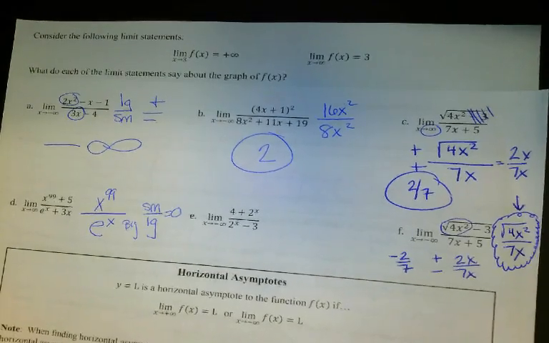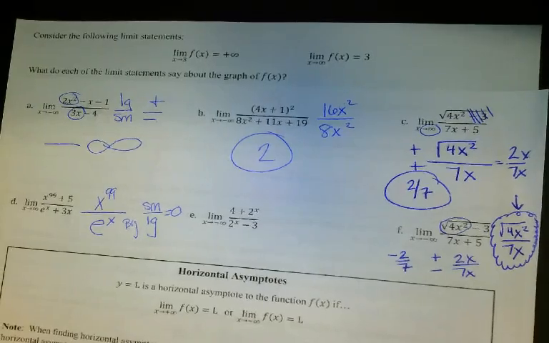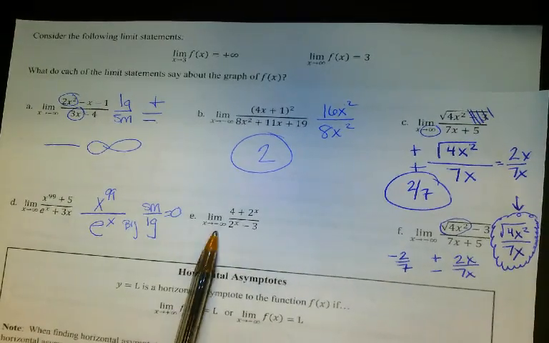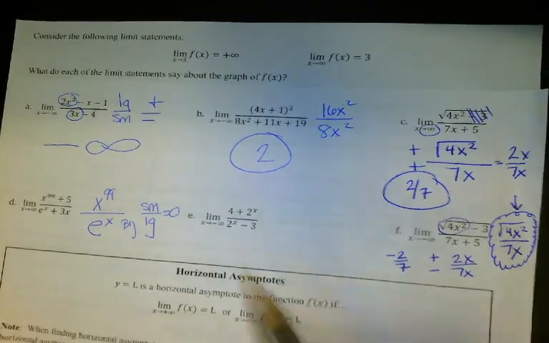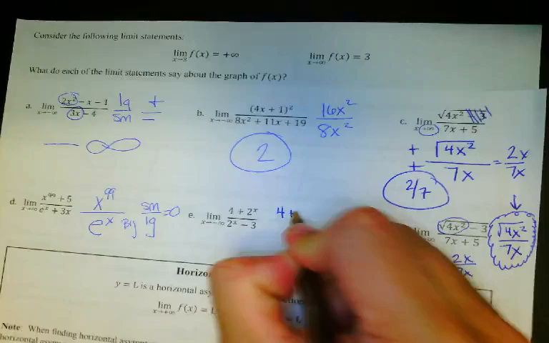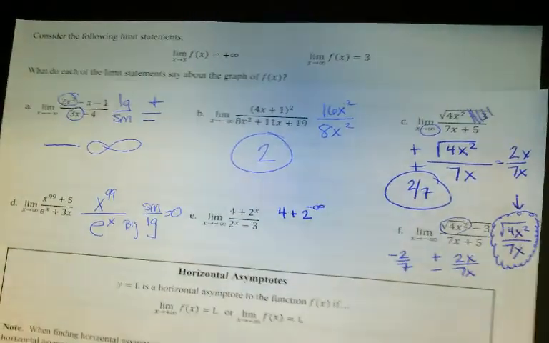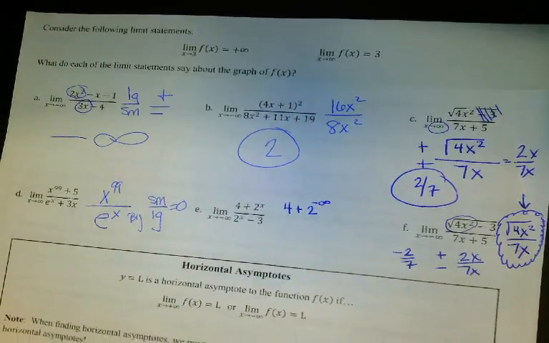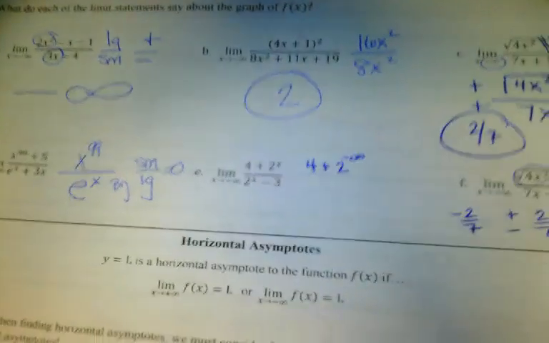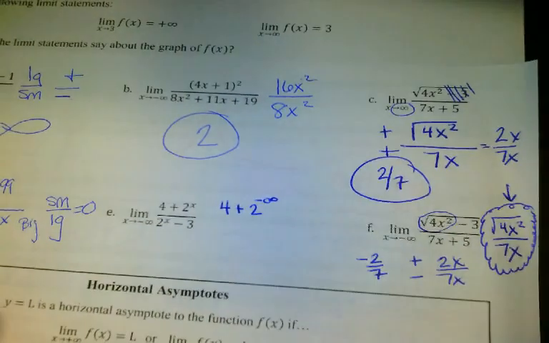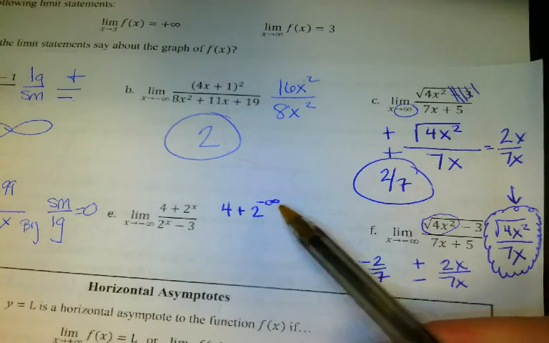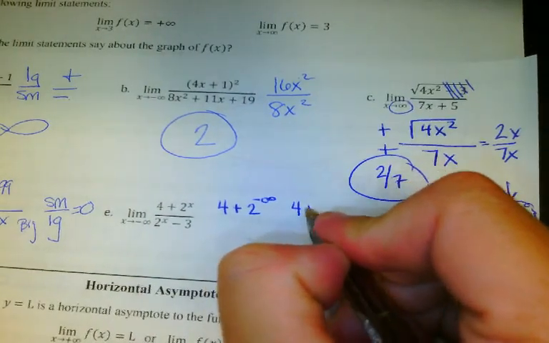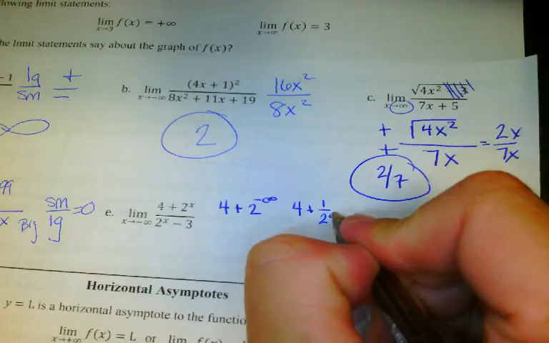All right, we need the largest power on the top and bottom. Oh, now this one's a little tricky. We're approaching negative infinity. So think about this. If I plug in negative infinity, I'm going to get 4 plus, and write this down, 2 to the negative infinity. In Algebra 2, we are humming with exponents this week. What does a negative exponent turn into? A fraction. So this is really 4 plus 1 over 2 to the infinity.